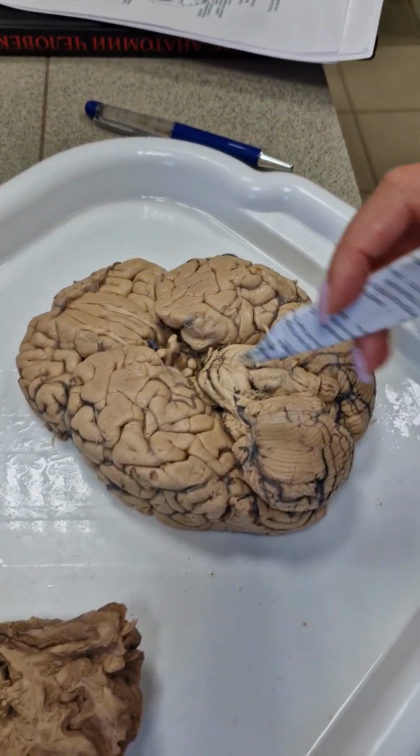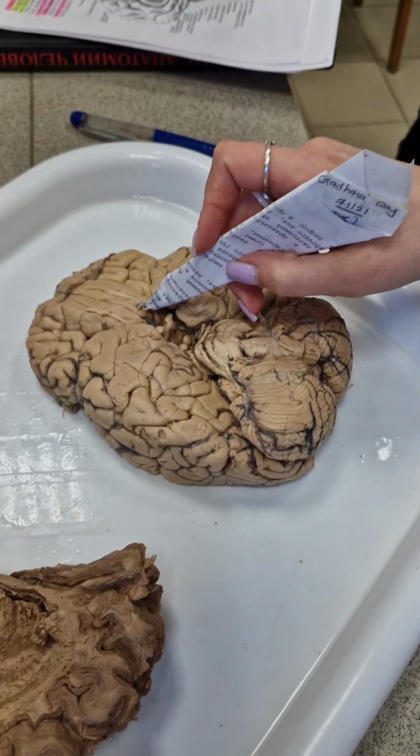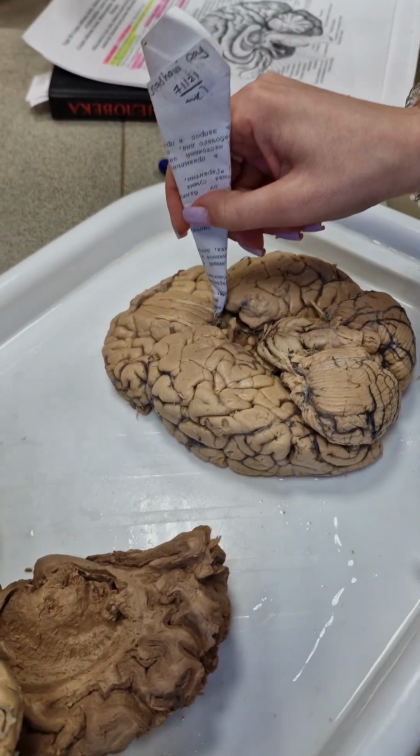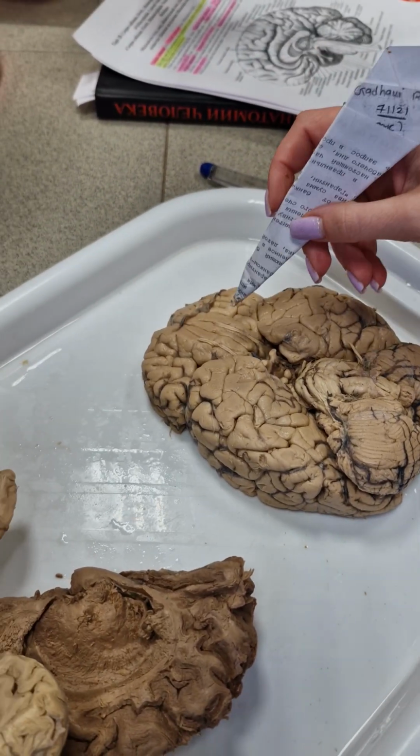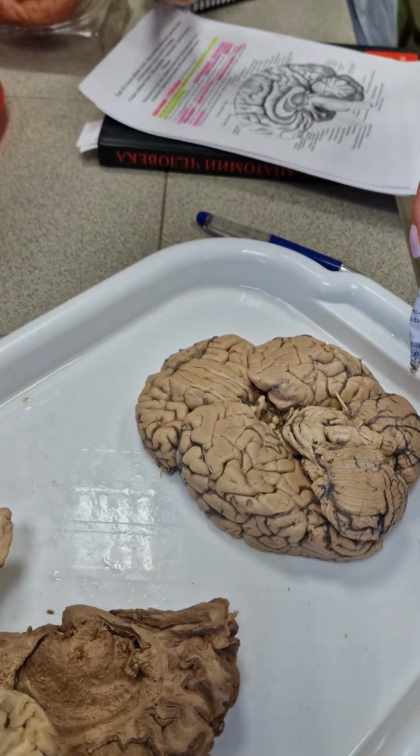Bulbus olfactorius, tractus olfactorius, and trigonum olfactorius. All of this is located in the sulcus olfactorius. Understand?